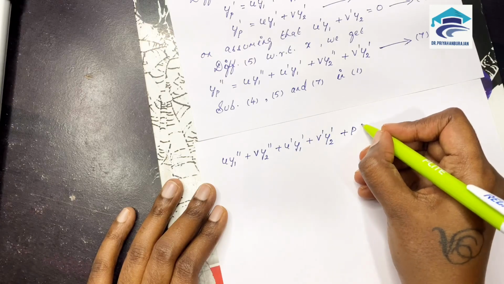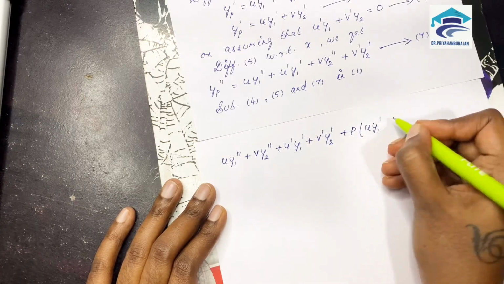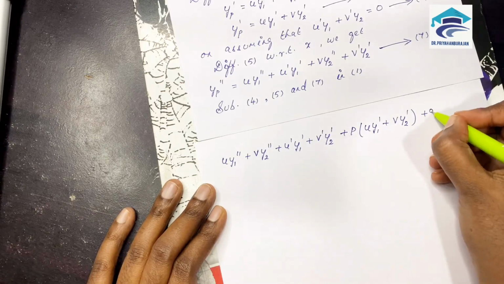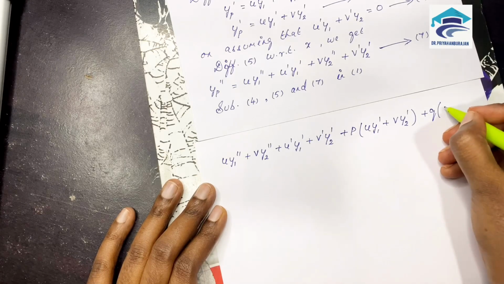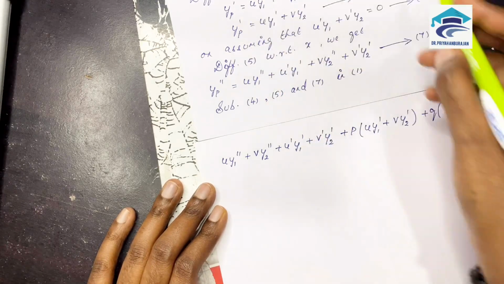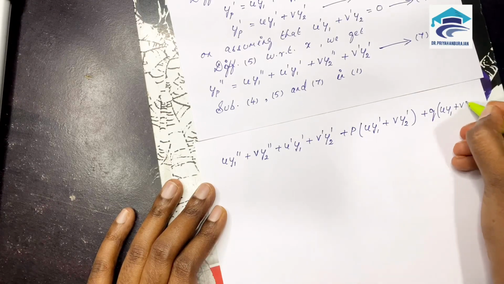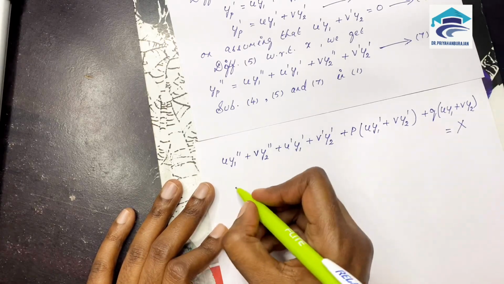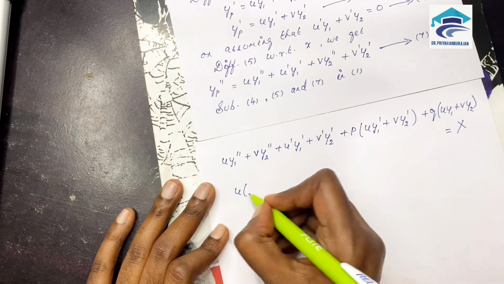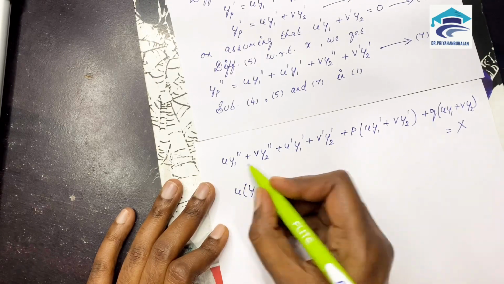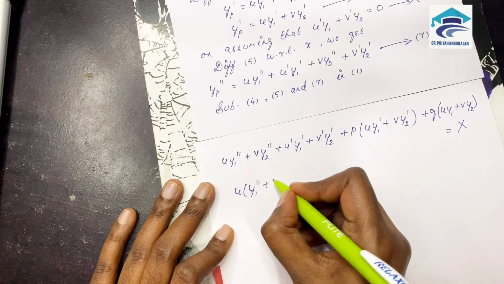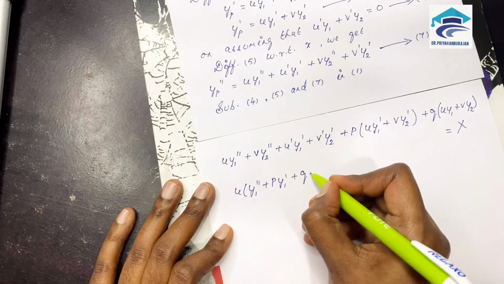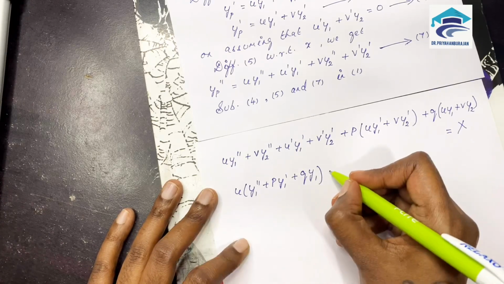What is your y dash? u y1 dash plus v y2 dash, plus q into y. Our y is u y1 plus v y2, and everything is equal to X. So let me take u outside. If I take u outside, we get y1 double dash plus p y1 dash plus q y1. Okay, that's all.